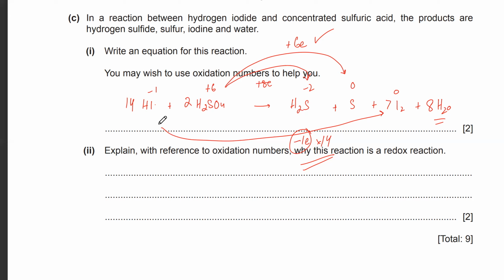So now the last thing is, are the number of electrons gained and lost equal? Sulfur goes from +6 to -2, that's 8 electrons. Sulfur goes from +6 to 0, that's 6 electrons being gained. So that's a total of 14 electrons being gained.